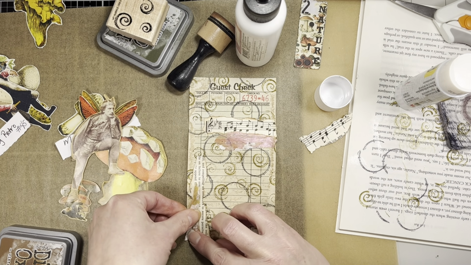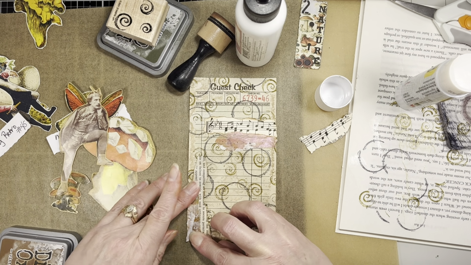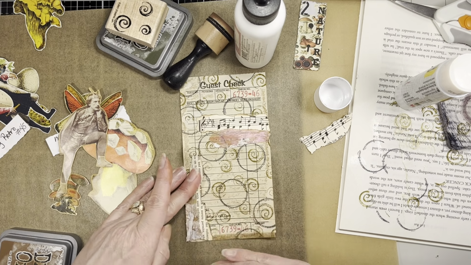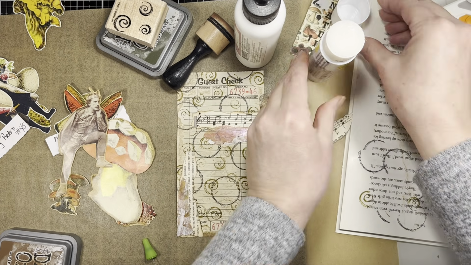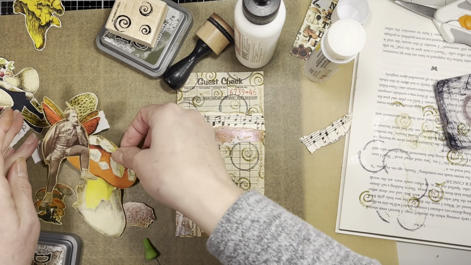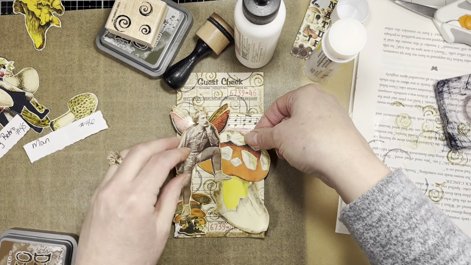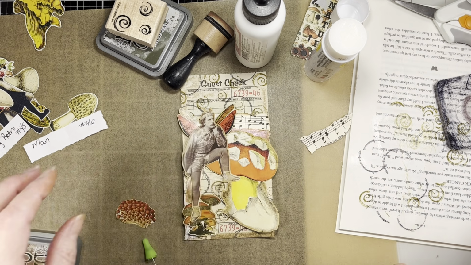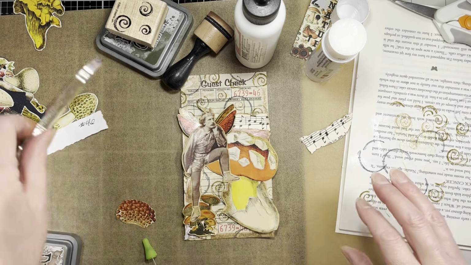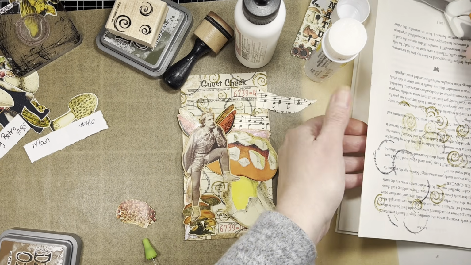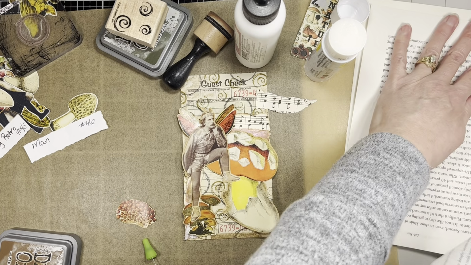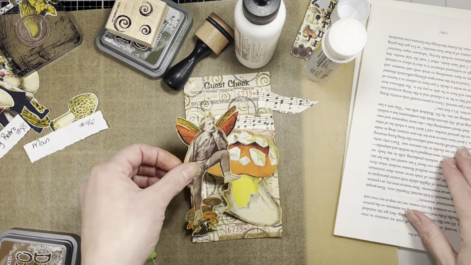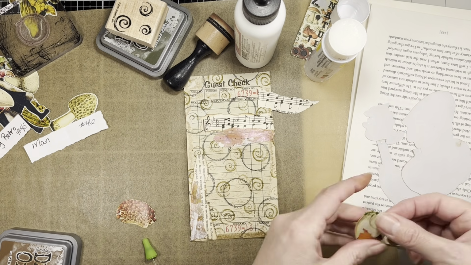Maybe I'll do it down here. Okay. Now we can take him and all his strangeness, and I'm just not going to worry about whatever I have to trim off, I'll trim off. I don't want any glue on the front. Oops.